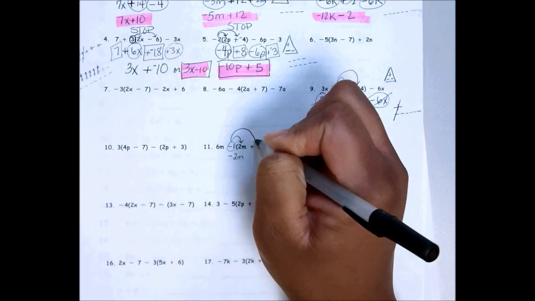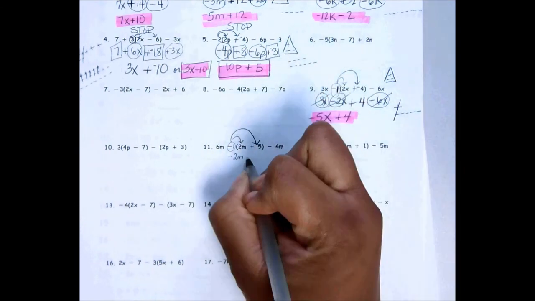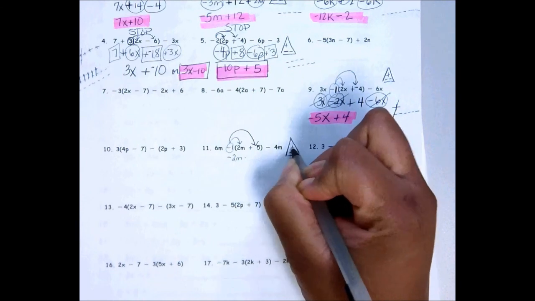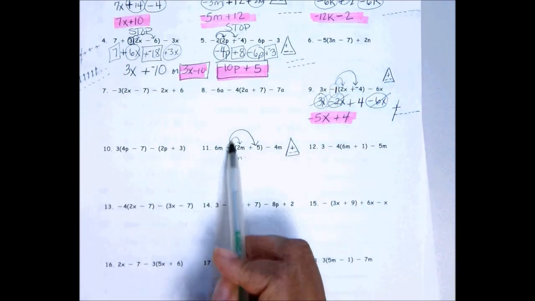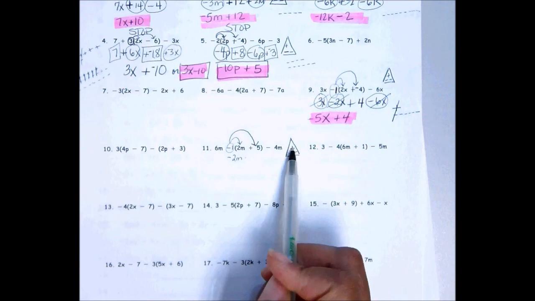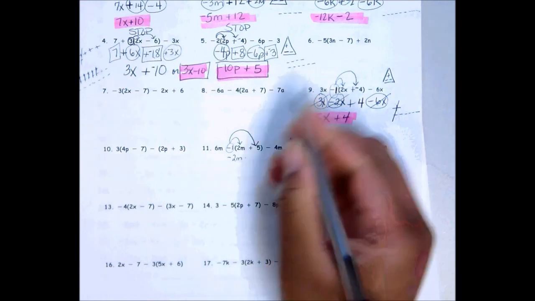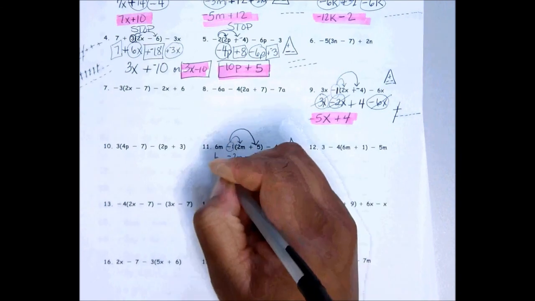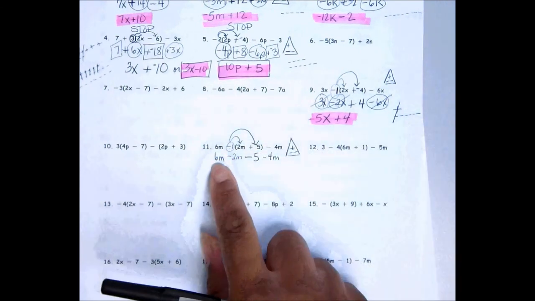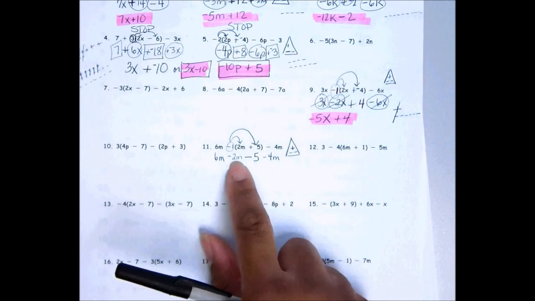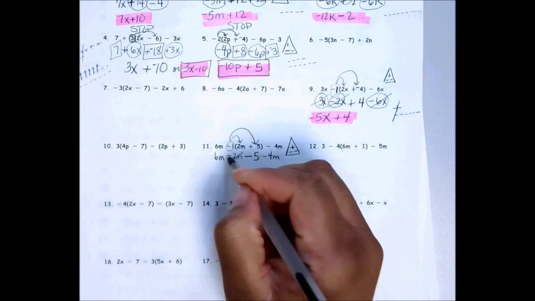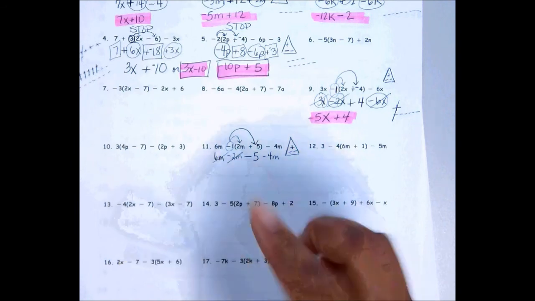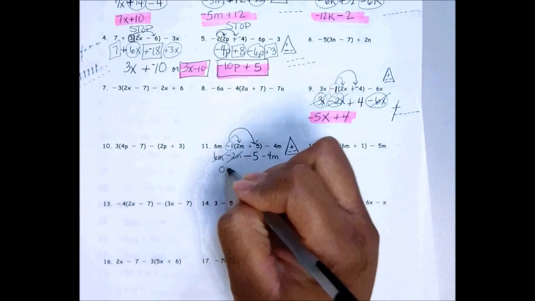Negative 1 times a plus 5 is going to be, well, let's use our triangle, plus, minus, minus. A negative times a positive is a negative. So that is negative 5 minus 4m. And 6 minus 2 is 4. 4 minus 4 is 0. So some people are going to want to write 0m.